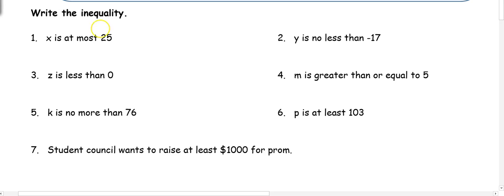Number one, x is at most 25. At most means that's the highest number it can be. So we would have x is less than or equal to 25. Number two, y is no less than negative 17. That means that's the bottom number that y could be, but it could be anything bigger. So we would have y is greater than or equal to negative 17.